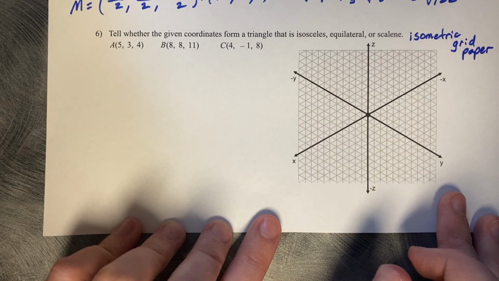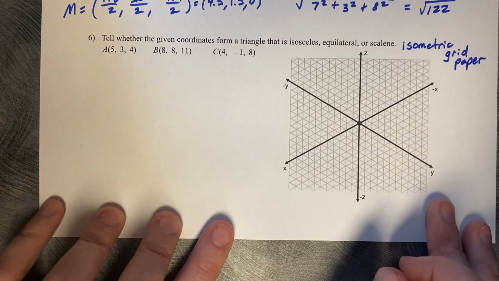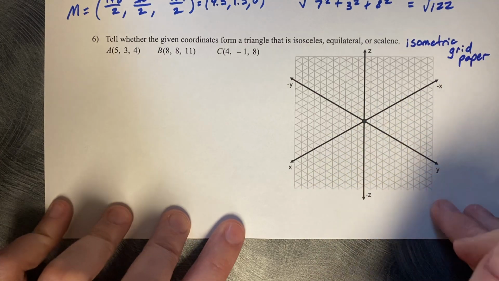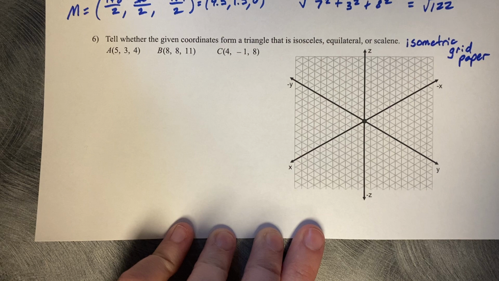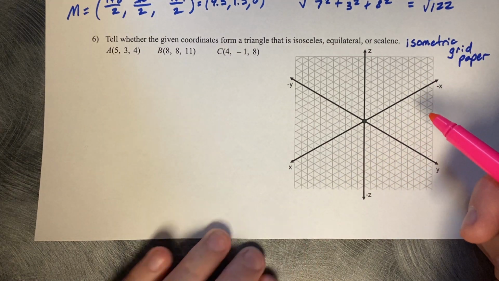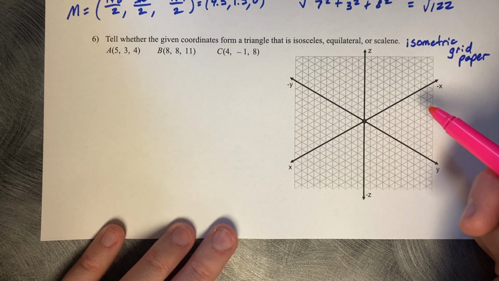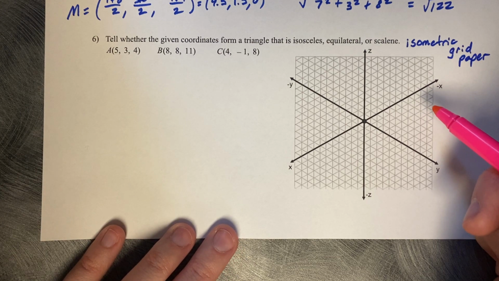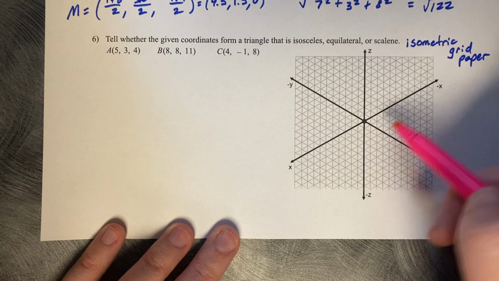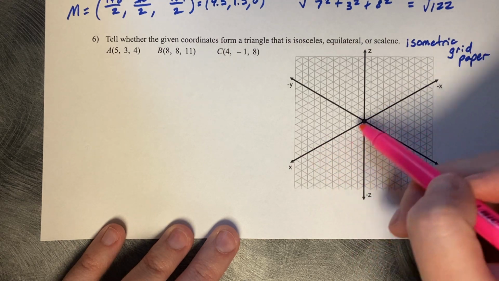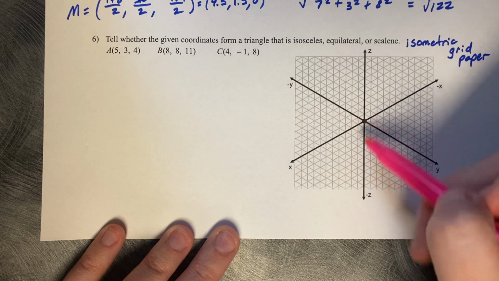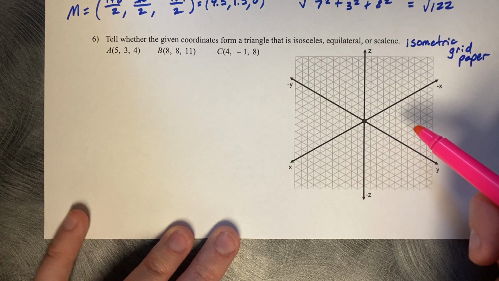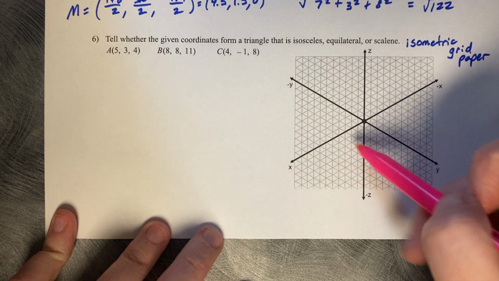Isometric grid paper allows you to do some three-dimensional drawings, three-dimensional graphing on a provided grid. So what you're going to do, I'm going to switch to a highlighter here, because you focus on your x and y coordinates first, and then you finally do your z coordinates. So you're going to go to the left or the right on the x-axis, then the left or the right on the y-axis, and finally you finish with your up and down. So similar to Cartesian, but in the third dimension.